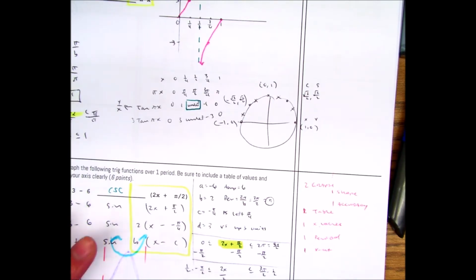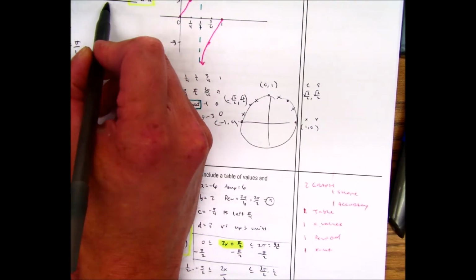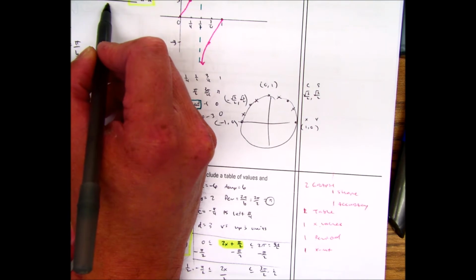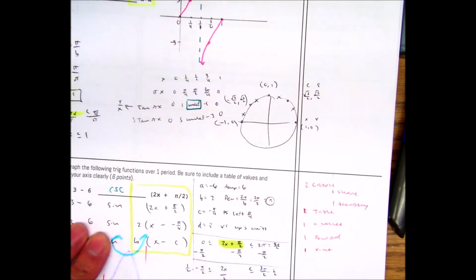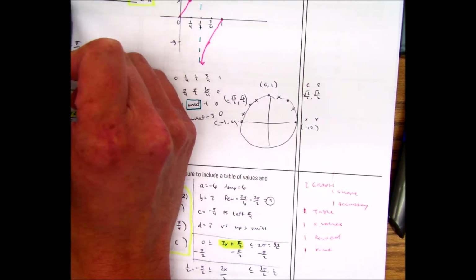Alright, number 8. 2 of my 100 students couldn't copy from the board. I wrote it on the board which trig ratios to use, right? It wasn't kind of like pick your own, what's your favorite one, so I actually had 2 students just write down whatever they wanted.